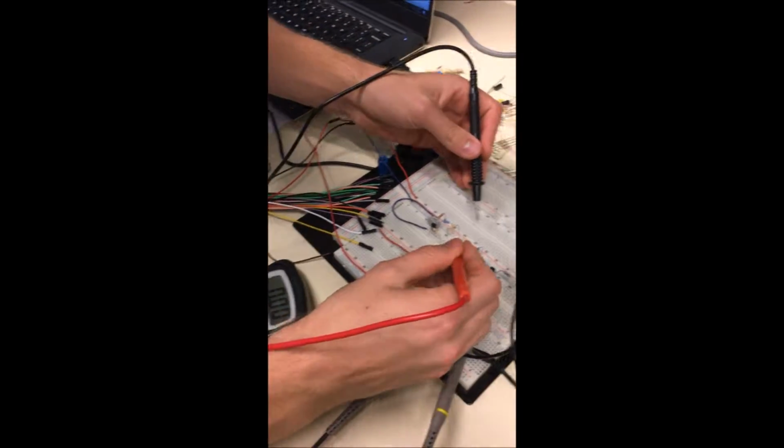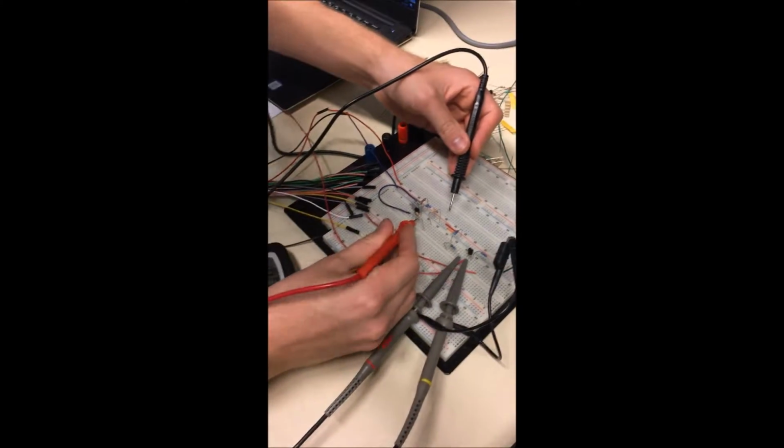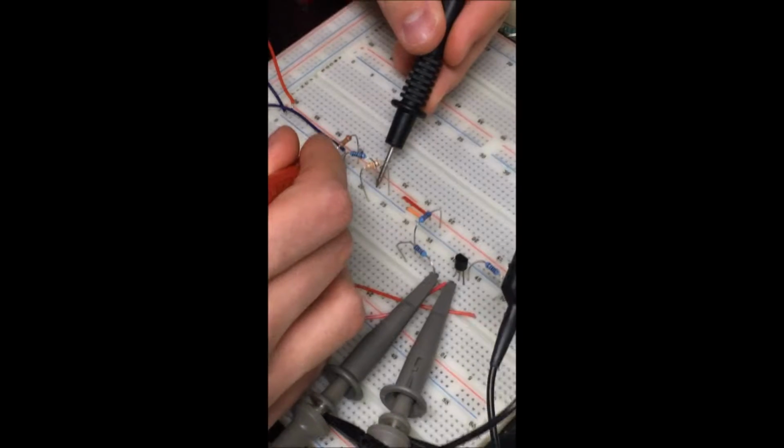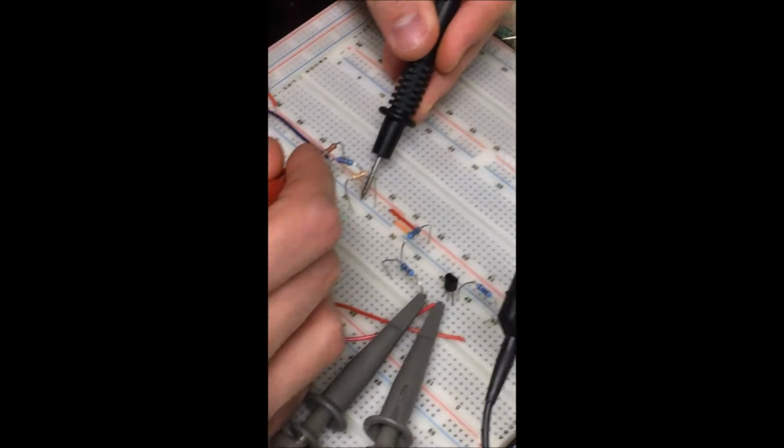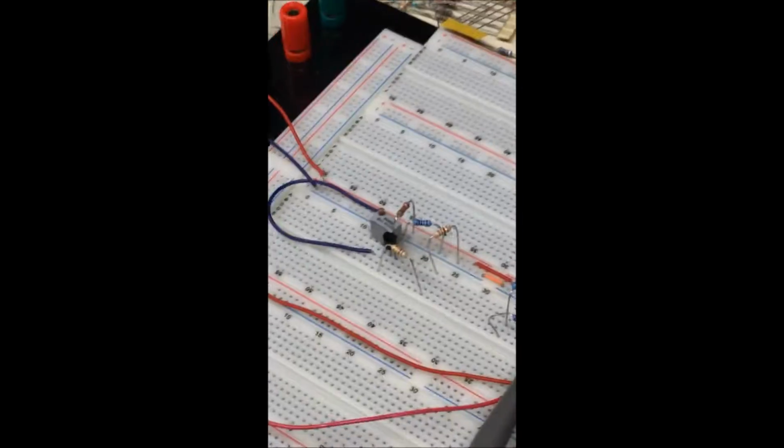So then we can measure VE through the emitter, and that's 1.59 right now, and that is always the same no matter what RL value we choose.